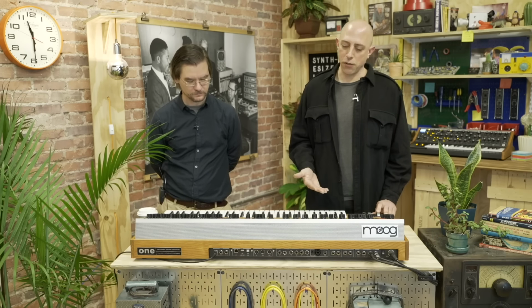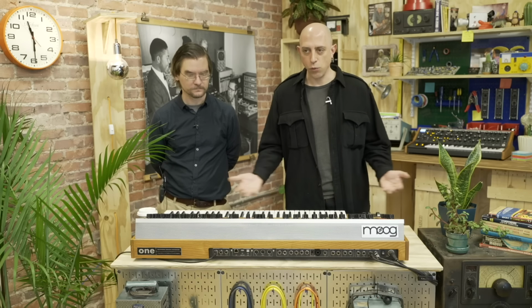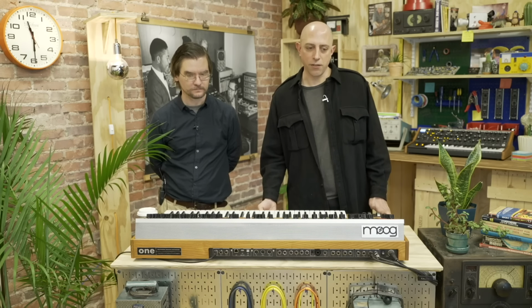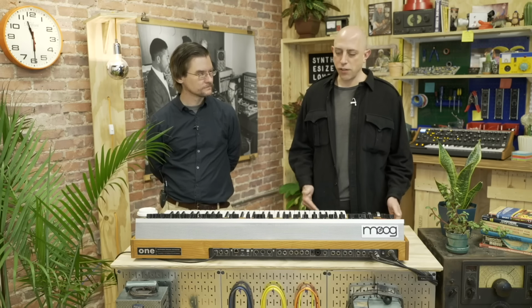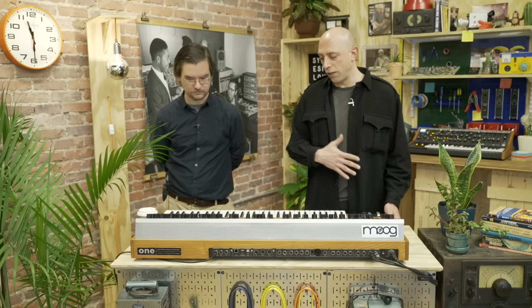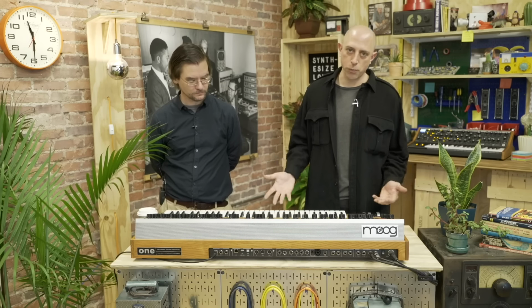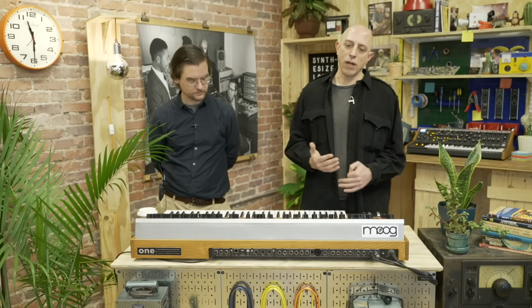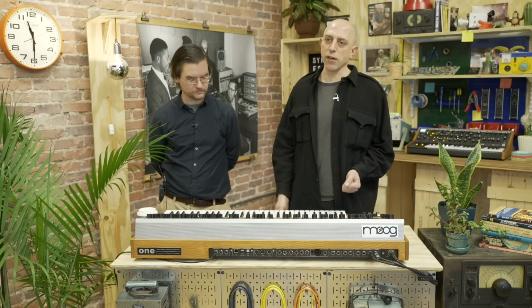The goal is to make everything you need to do as easy to do on this instrument as it would be in a separate editor software.